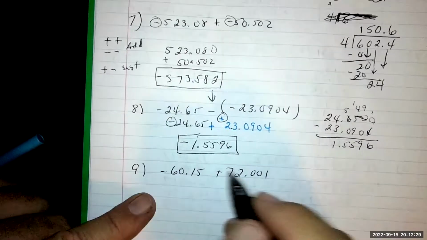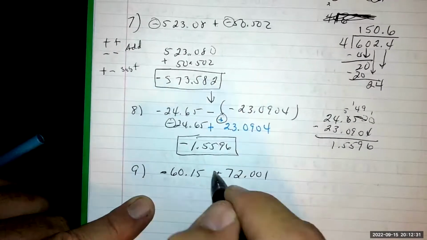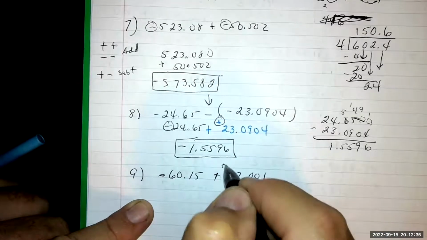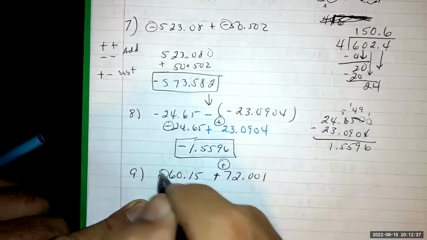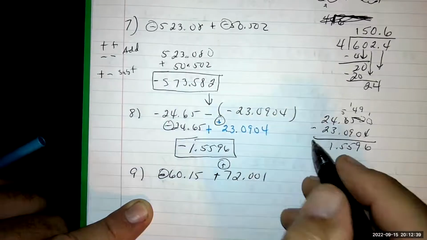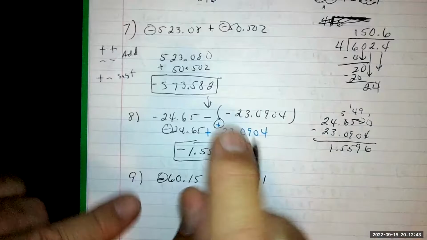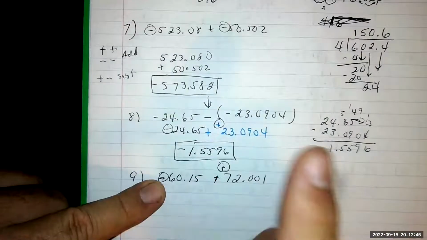All right, so look, this one's a negative. This is a plus sign, so I'm not changing anything. That's a positive, so I have a positive and a negative. I'm subtracting them because the signs are different. One's a plus, one's a minus, so I got to subtract. See the minus and plus? So I'm going to subtract.